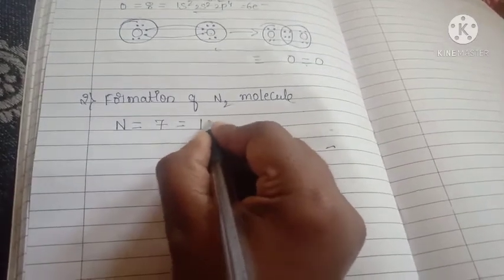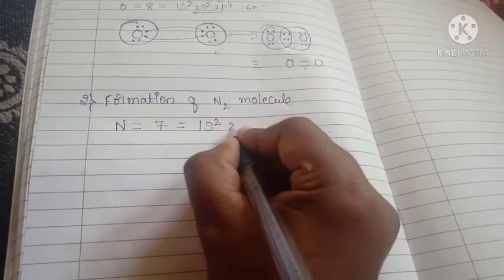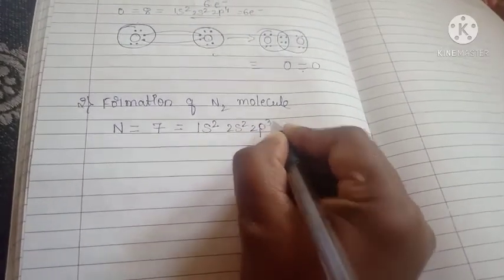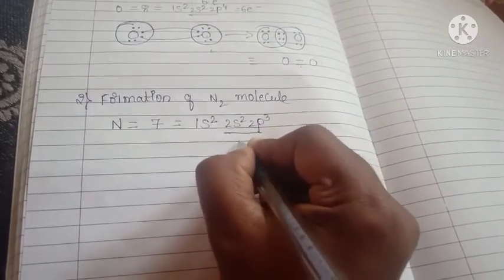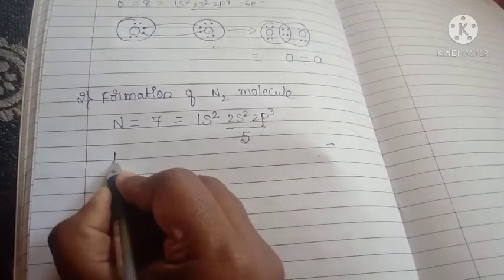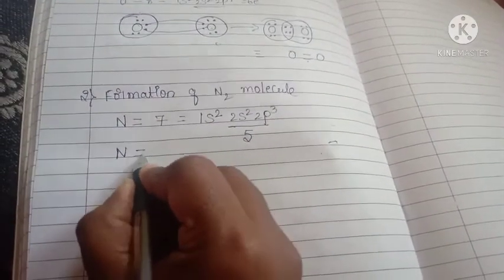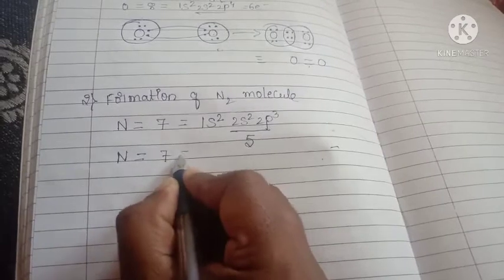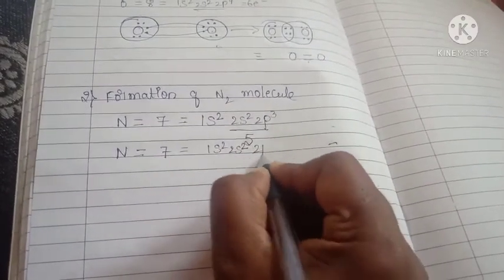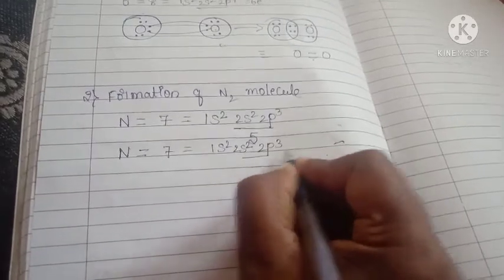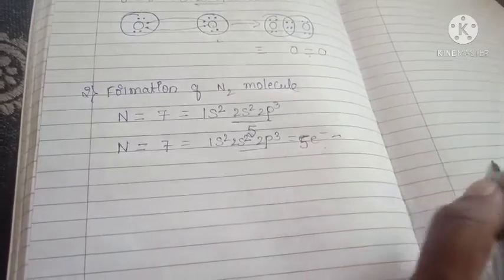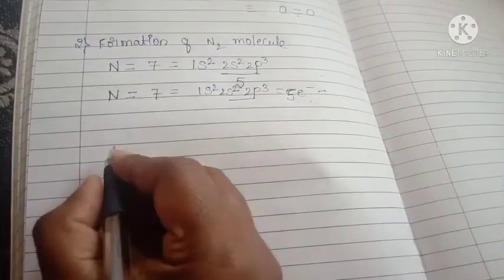The electronic configuration is 1s2, 2s2, 2p3. The outermost shell has 5 electrons.